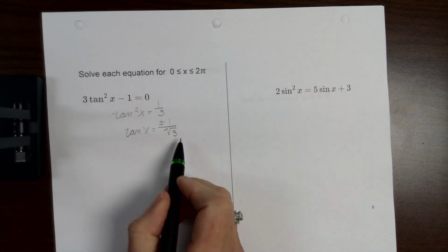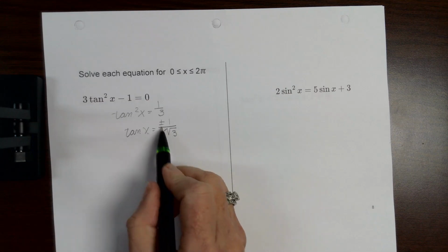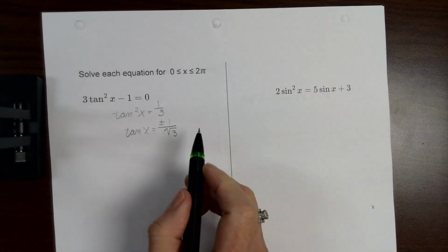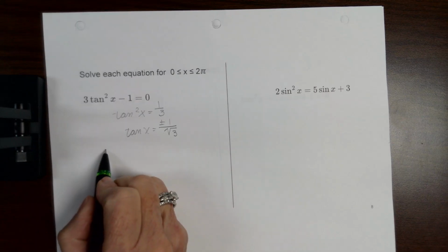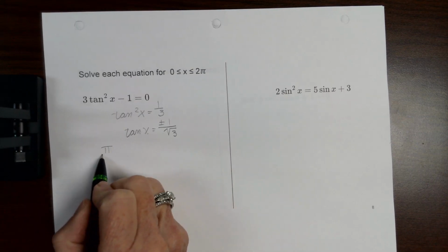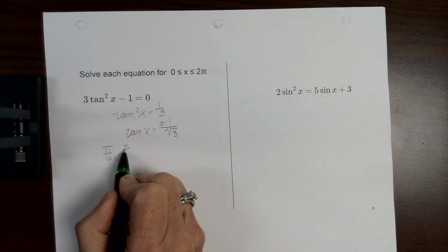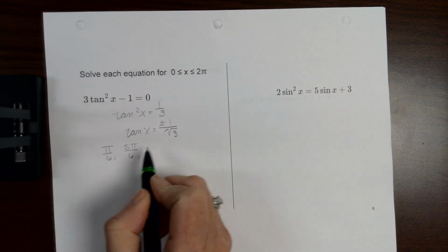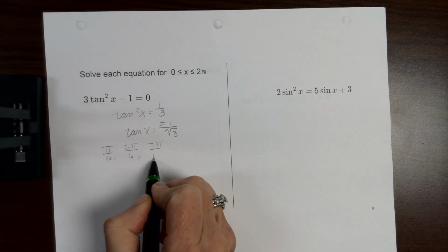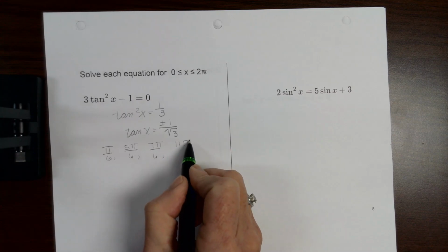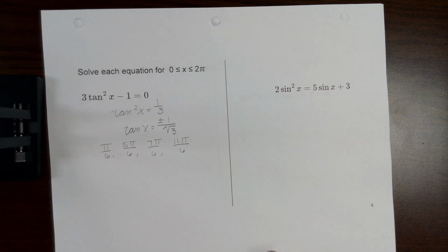Well, the locations for that, because it doesn't matter whether it's positive or negative, but it is all of my 30-degree reference angles. So pi over 6, 5 pi over 6, 7 pi over 6, and 11 pi over 6 if you go all the way around your unit circle.